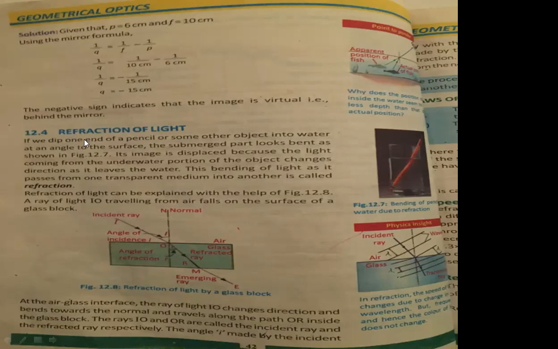If we dip one end of a pencil or some other object into water at an angle to the surface, the submerged part looks bent, as shown in figure 12.7. You can do this experiment at home. Take a glass of water and dip a pencil in it. You will not see the pencil the same; you will see a bent pencil when you look into the water. It is because of the refraction phenomenon, the bending of light.